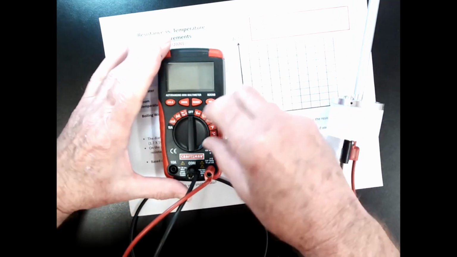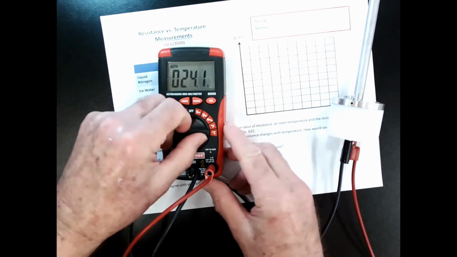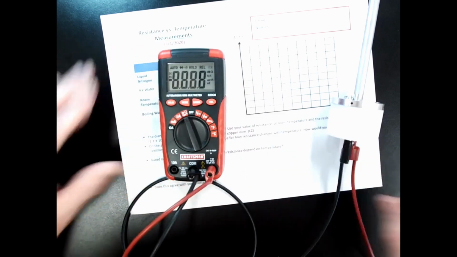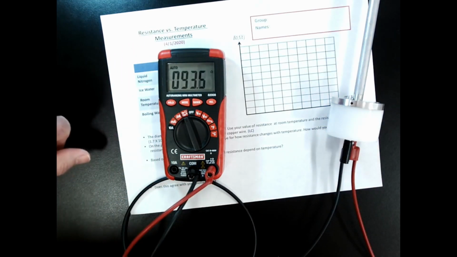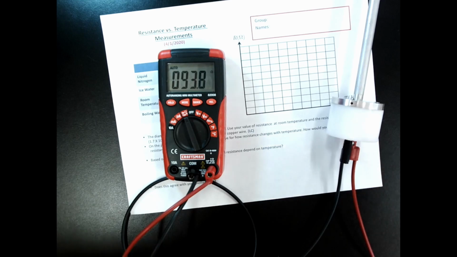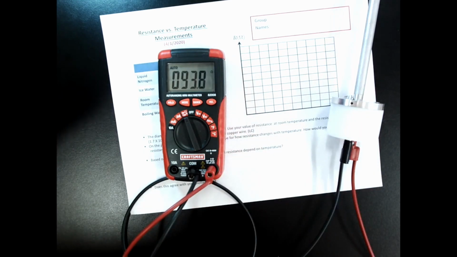So if I turn this on here, we see that at room temperature anyway, the resistance of the copper wire looks to be like 93.8 to 93.7 ohms.